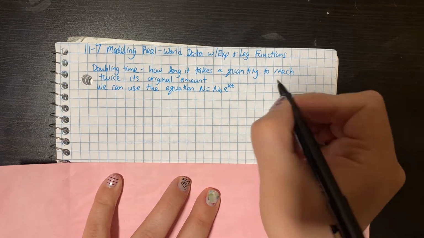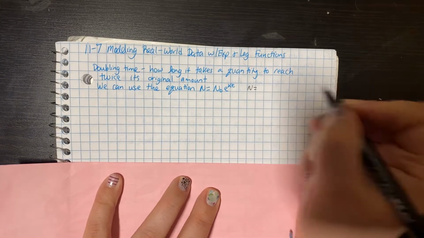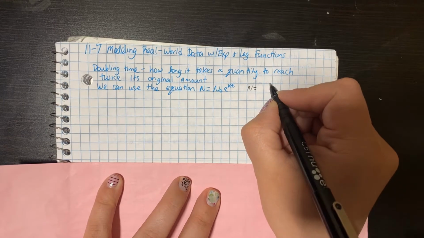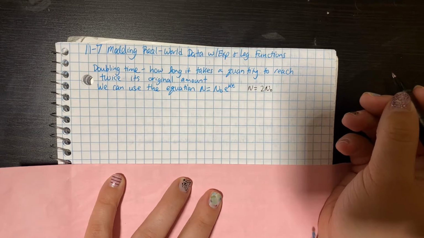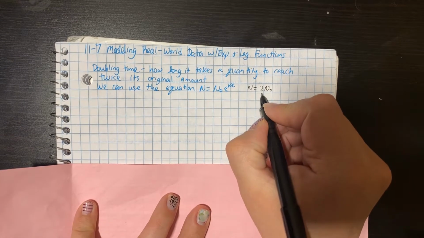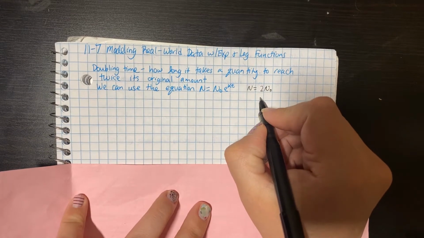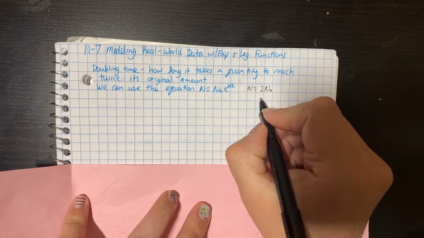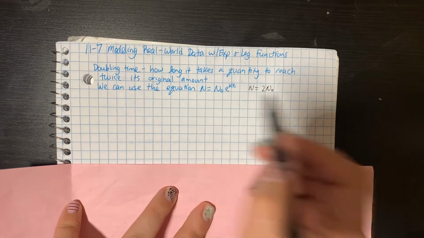We're going to use the fact that N is going to be our doubled amount. So N0, we're going to need 2 N0s. So we'll substitute for our N, 2 N0s, so we can solve.